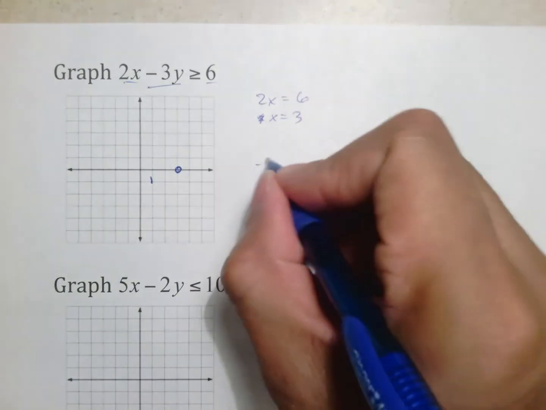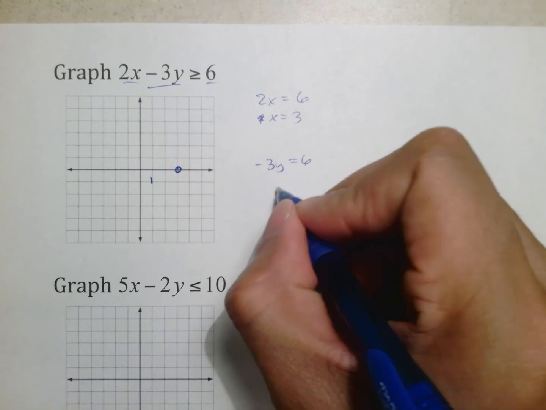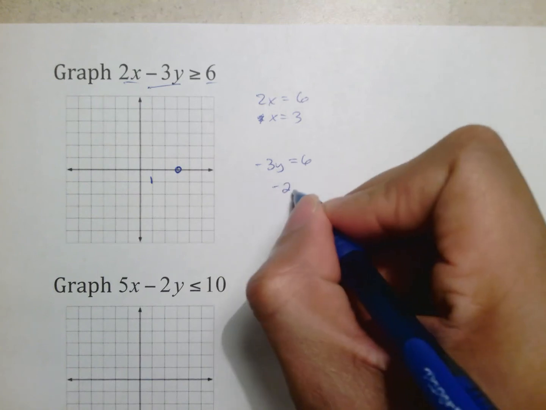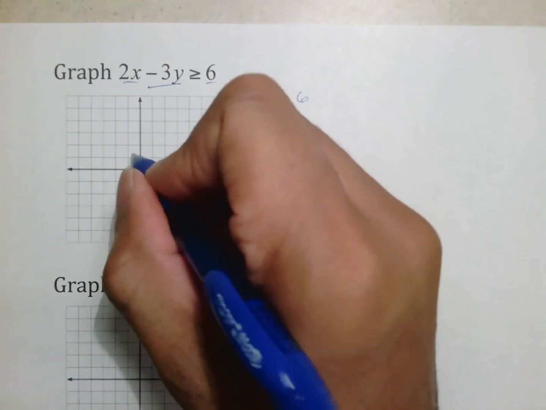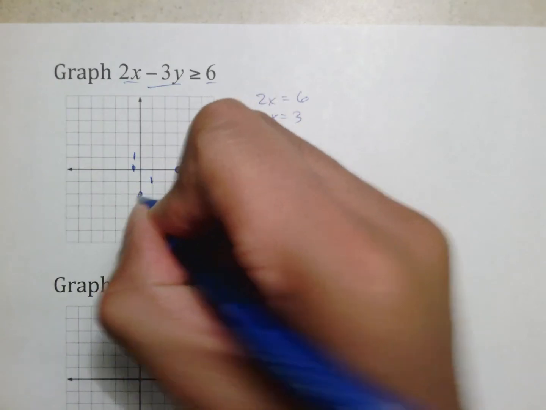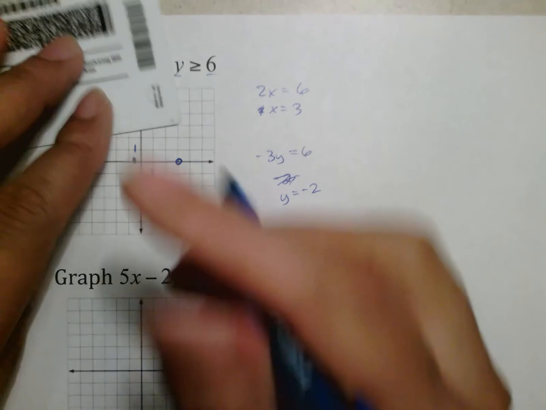Same thing, we take our negative 3y equals 6. This has to be negative 2 because we'd be dividing by negative 3. And again, negative 2 means we are going down 2. We then connect these 2 points with a line.